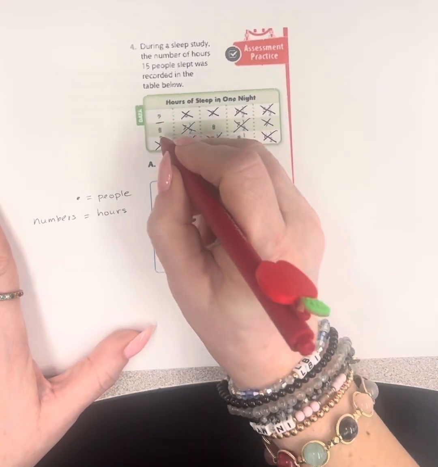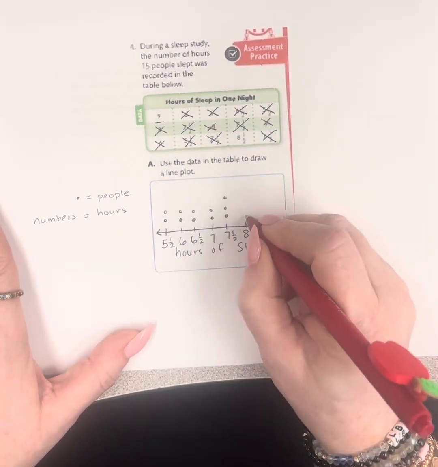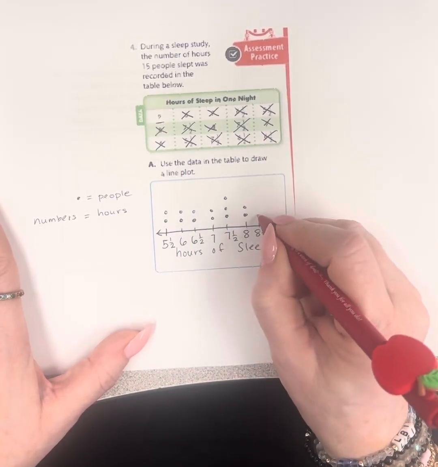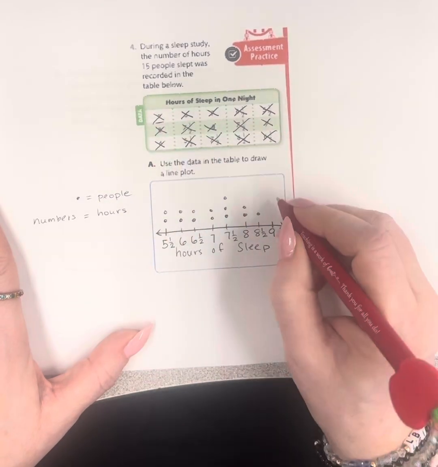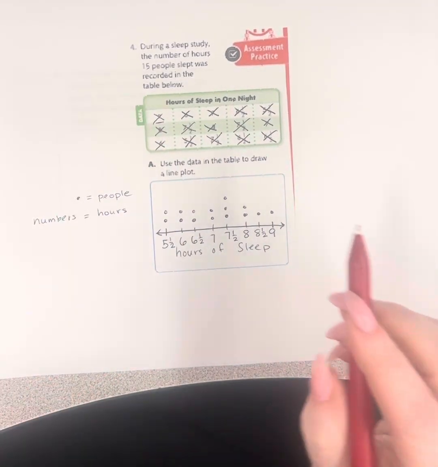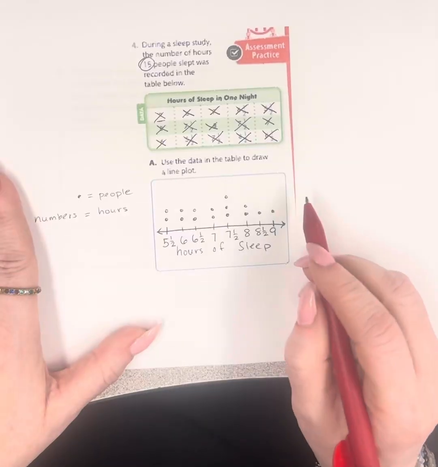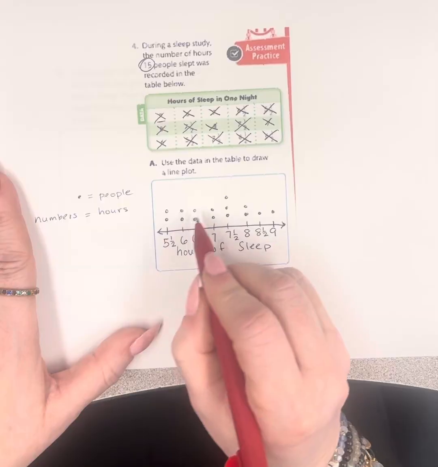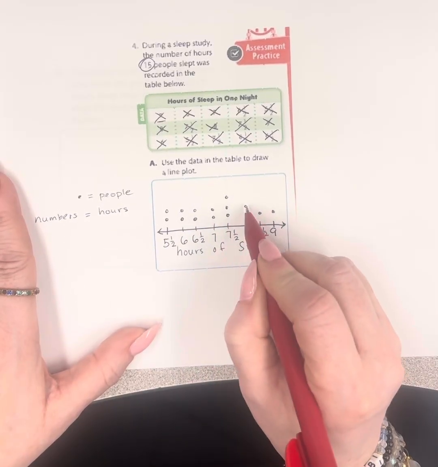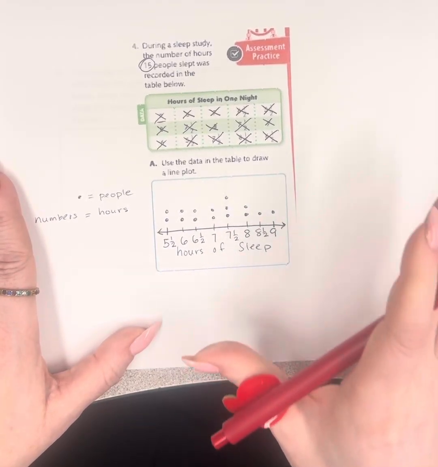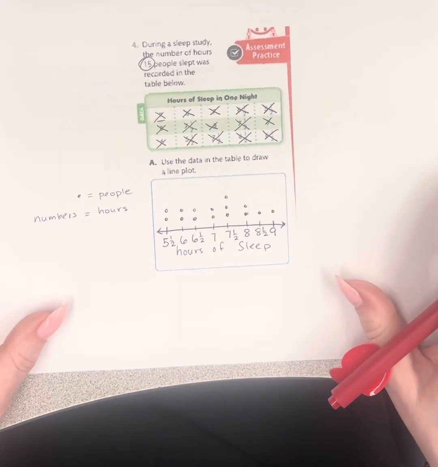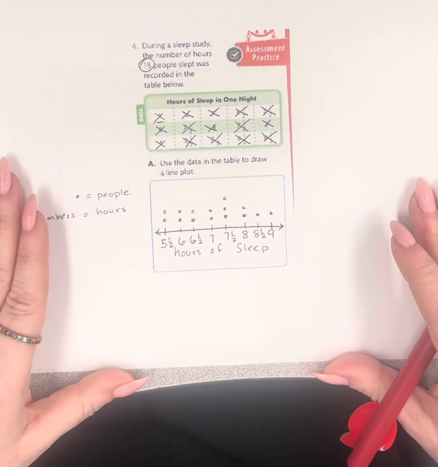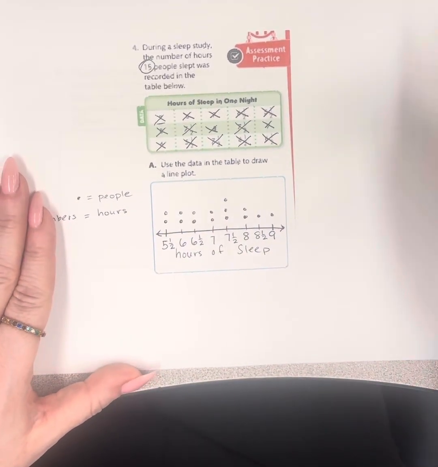Any 8s? Good, I have 2 8s. And then I have 1 8.5, and then I have 1 9. Well, I want to be that person sleeping 9 hours, but now it says 15 people, right? You want to make sure you have 15 dots. 1, 2, 3, 4, 5, 6, 7, 8, 9, 10, 11, 12, 13, 14, 15. So your data is accurate, and this is what you need to do. Okay, it is time consuming and it is tedious, but if you just take your time and go through the data slowly, you will be okay.